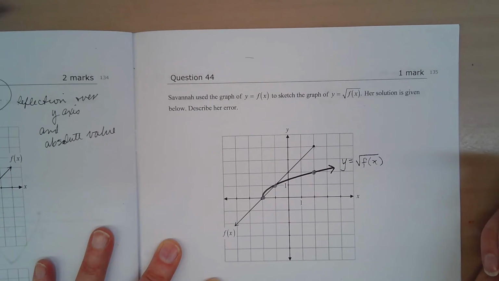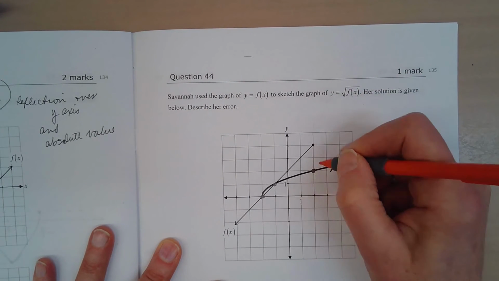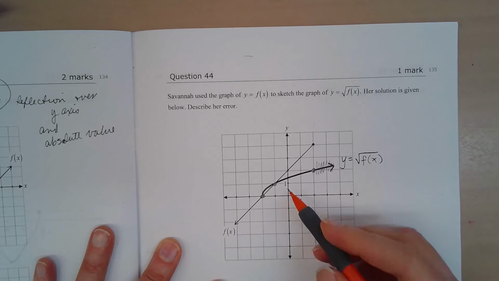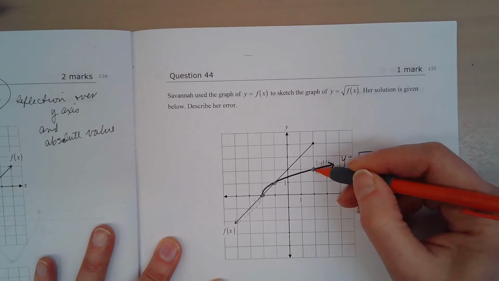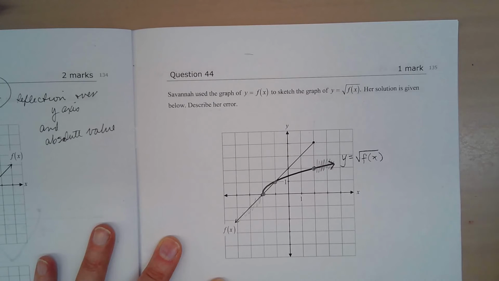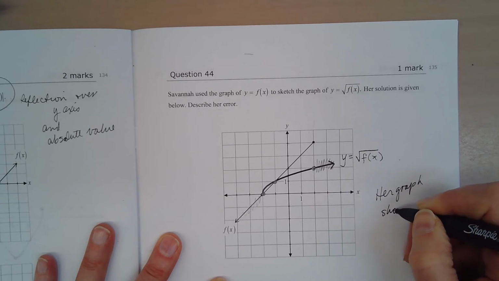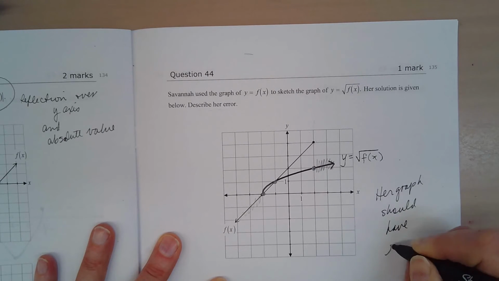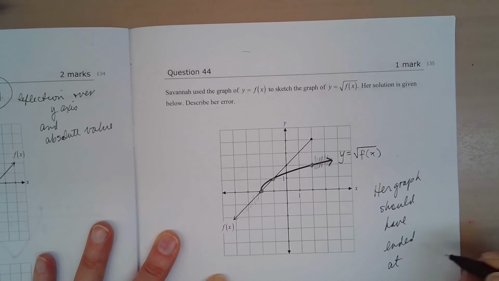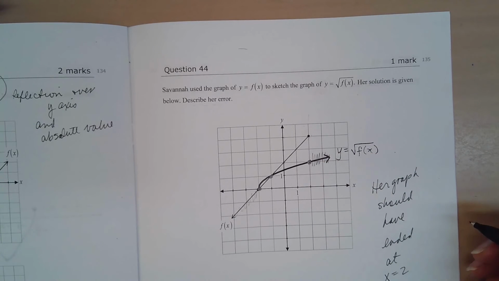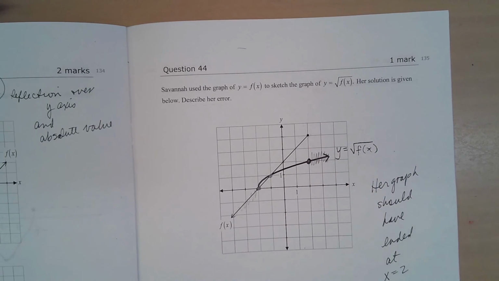So initially it looks like she graphed everything right, except her graph should stop here. So this shouldn't be part of her answer graph, right? This part disappears. So her graph, it says, describe her error. Her graph should have ended at x = 2, right? Yeah, x = 2, y = 2, right here, and that should be the end, right? There shouldn't be an arrowhead on the end.